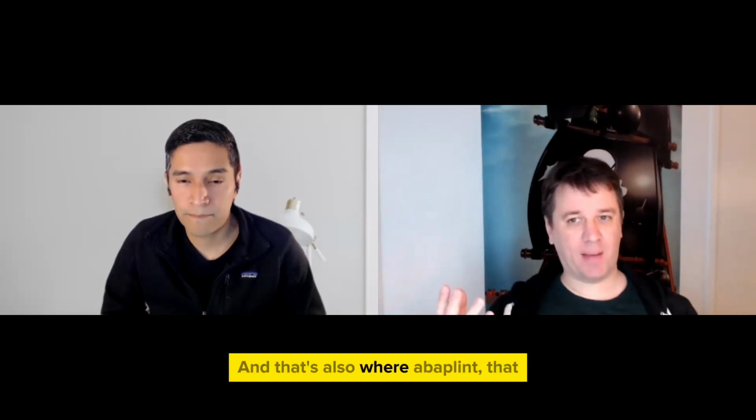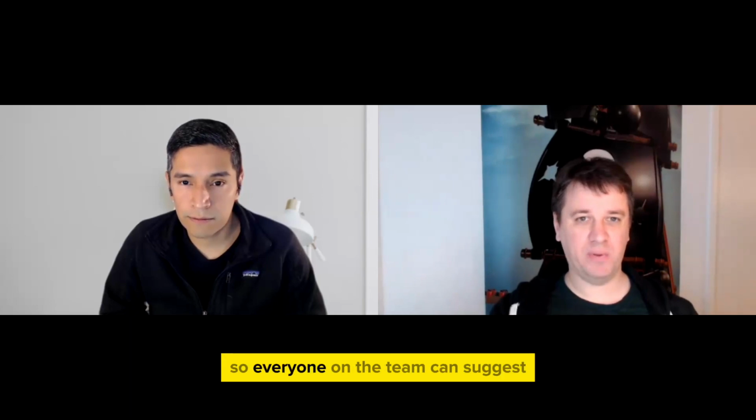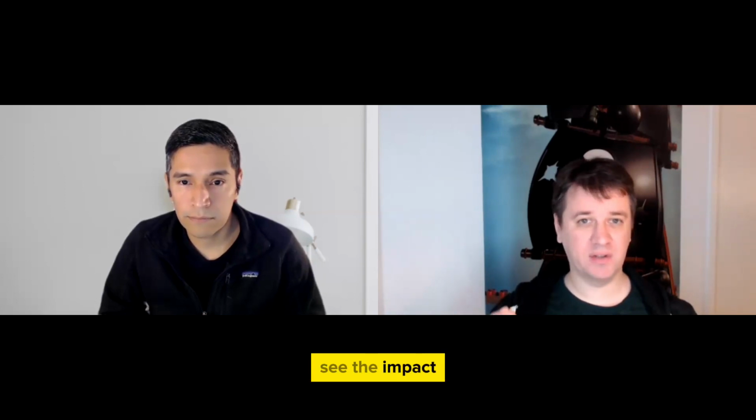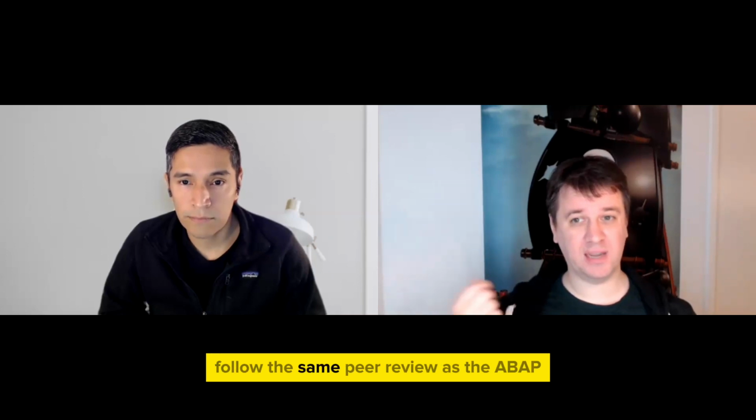And that's also where ABAP Lint's configuration is stored in Git. So everyone on the team can suggest changes to the configuration and directly see the impact of the changes. And the changes to the configuration follow the same peer review as the ABAP source code.